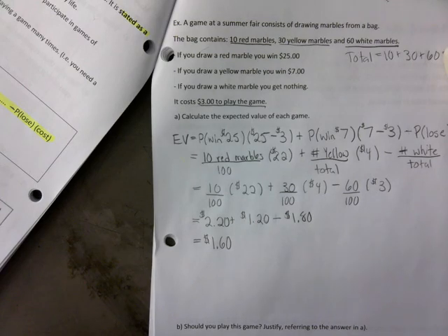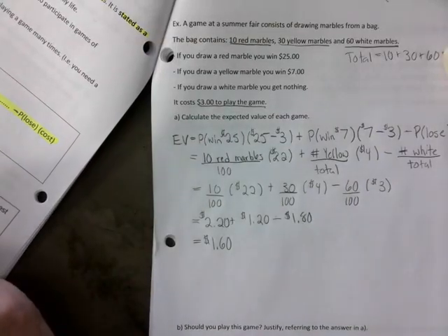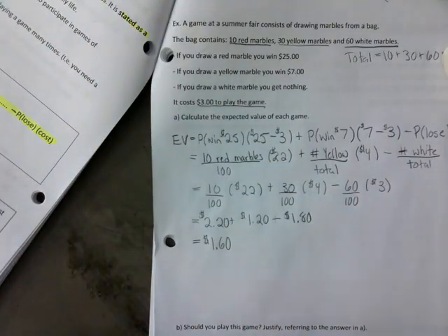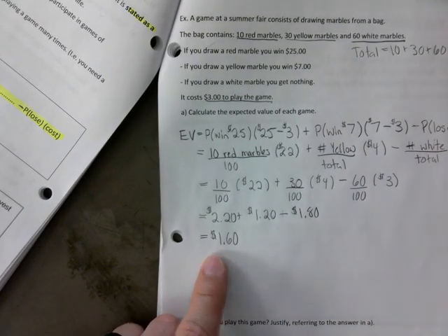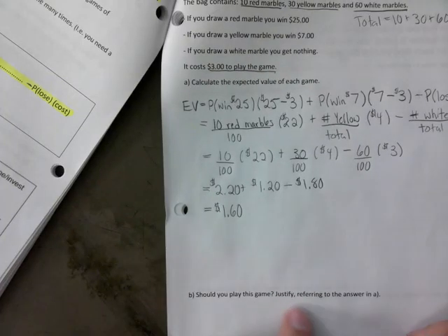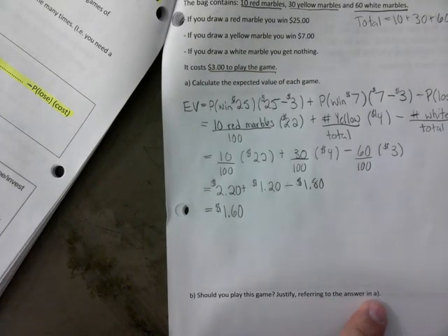So it's positive, so it's a relatively good idea to play the game. But that doesn't mean, again, it's over a long period of time. Just playing it once, it's maybe not a good idea, but over a long period of time, that's our expected value.